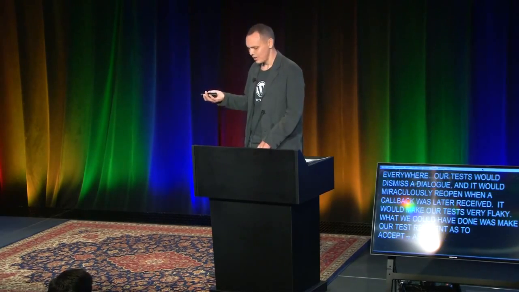What we could have done was make our tests resilient, to expect a random pop-up at any moment and dismiss it. And I have seen that done. But why should we write such complicated tests? What's the real issue? Why should we have highly resilient tests for such a clunky application? Shouldn't we look at the reason behind the flake?